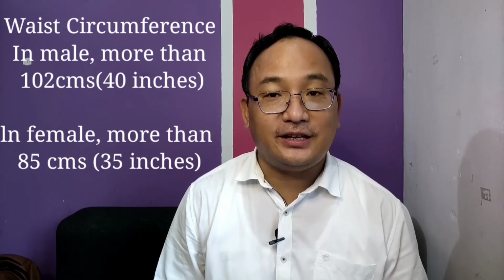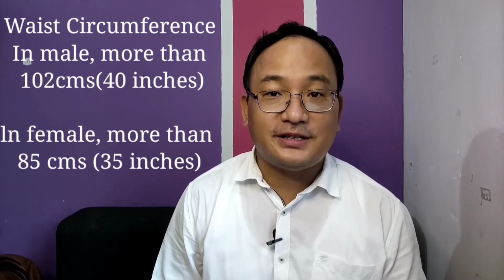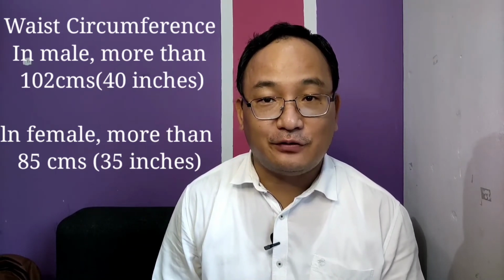Now let us talk about the second formula, which is very easy to know about obesity. This is measuring the waist circumference. In males, when your waist circumference is more than 102 centimeters or more than 40 inches, then you are an obese male. And in females, if your waist circumference is more than 85 centimeters or 35 inches, that means you are an obese person. This is for ladies, for females.